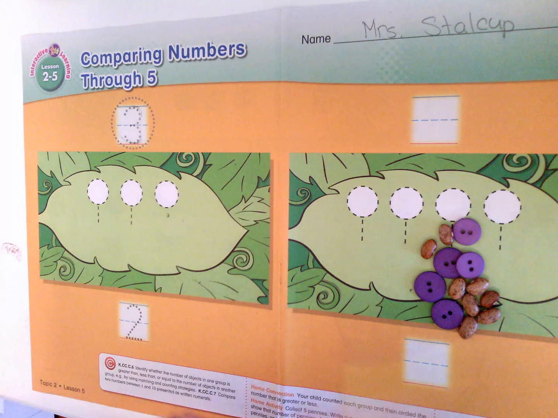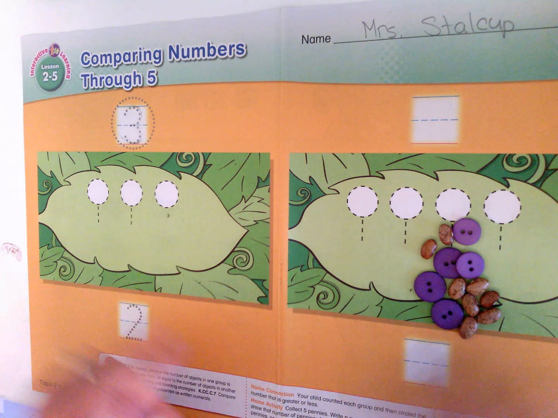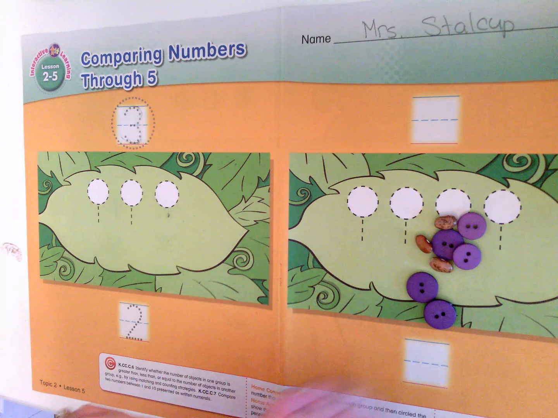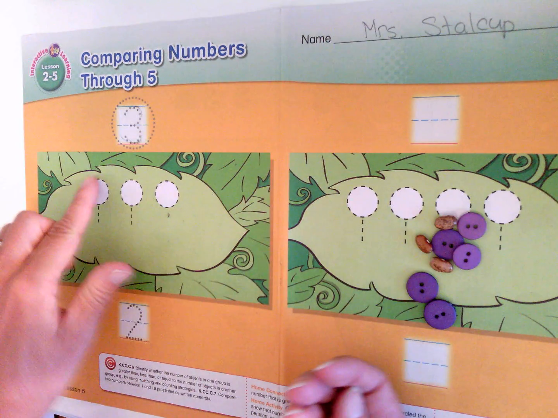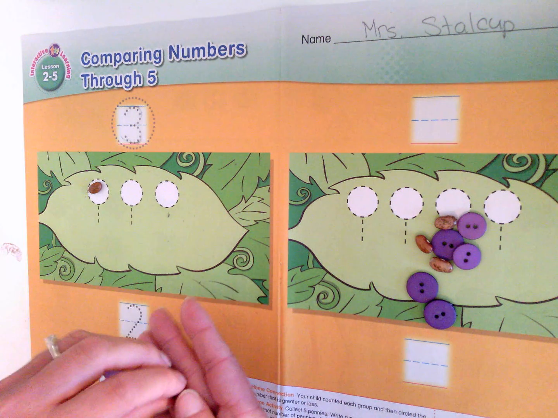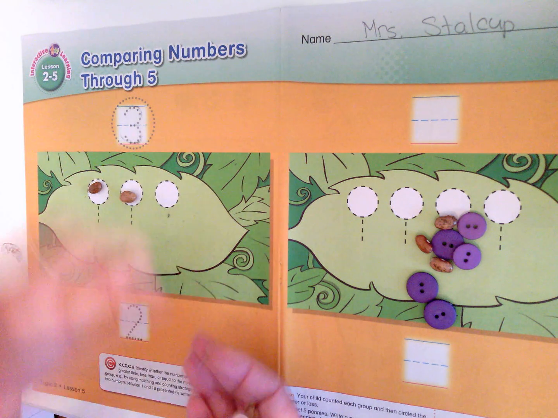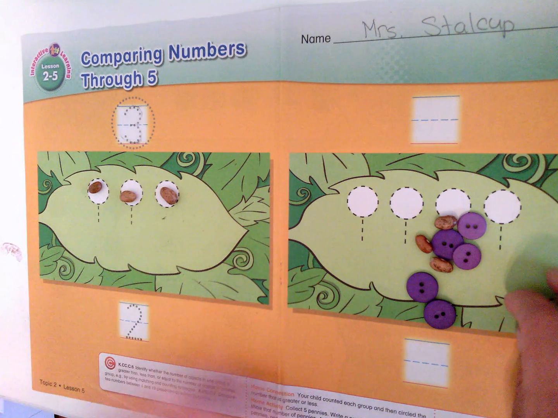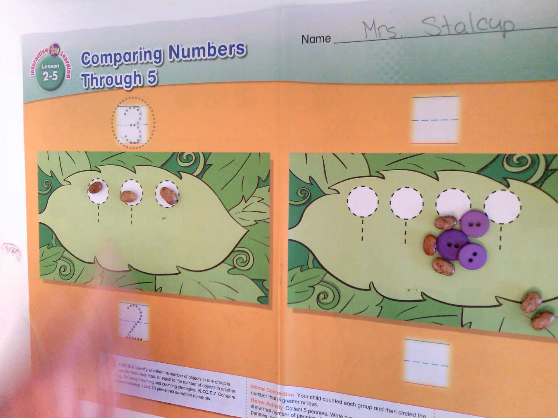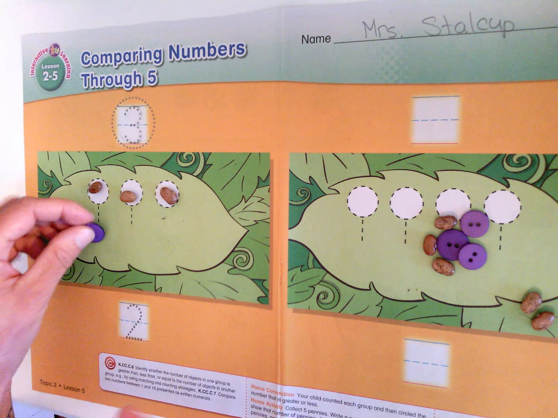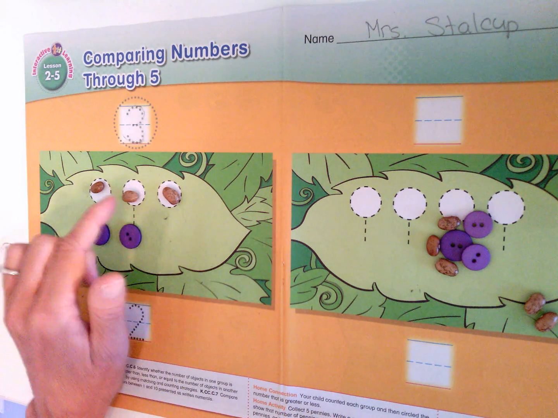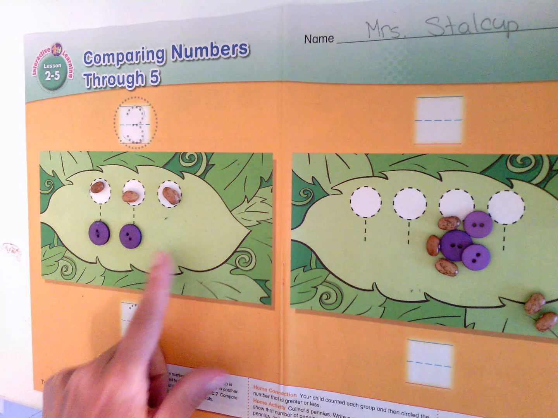So let's start. I am going to use my beans on the top, and I'm going to put a bean in each of these circles. I would like you to pick a counter, and you're going to put a counter in each of these circles as we count. Ready? 1, 2, 3. Then on the bottom, I'm going to use a different counter if you have a different kind of counter, and we're going to put 2 on the bottom. 1, 2. Now you can see that the group on top is greater because this bean doesn't have a partner.